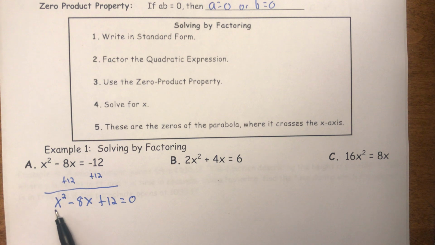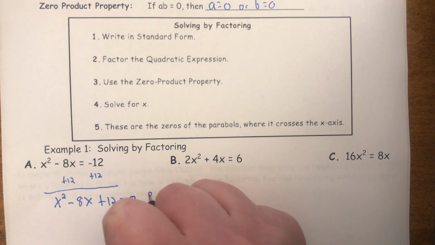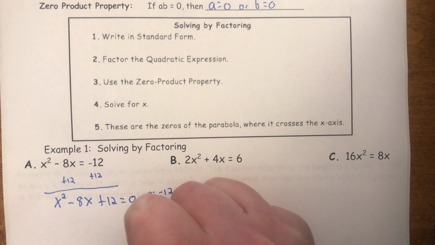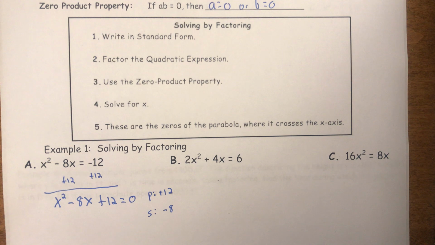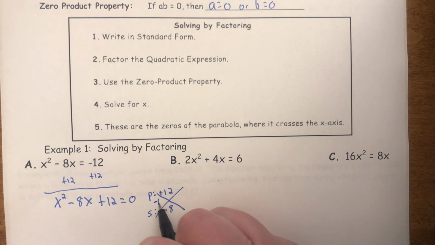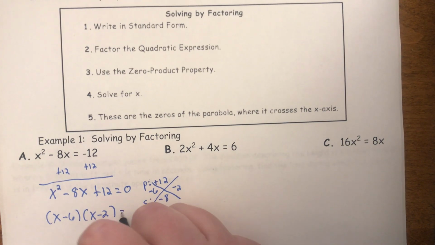So we take a look here. Since our a term is 1, all we need to do is think about what's going to multiply to 12 and add to negative 8. So what are the factors of positive 12 that are going to sum to negative 8? And when we think about that, it's going to be negative 6 and negative 2. For those of you that use that x method, you could just put this in and say it's going to be negative 6 and negative 2. So we will write this as x minus 6 and x minus 2, and we're going to set that equal to 0.